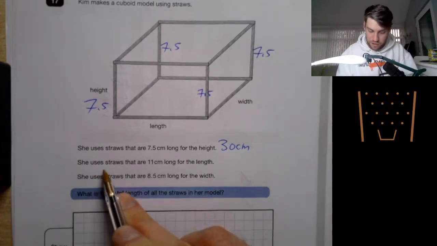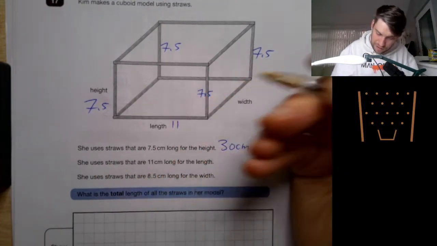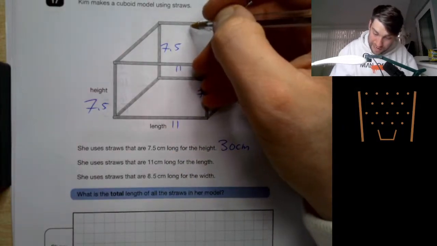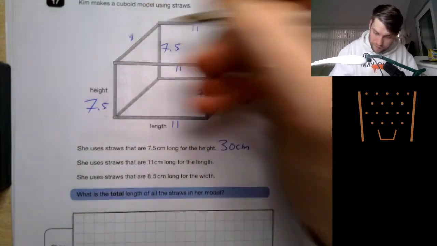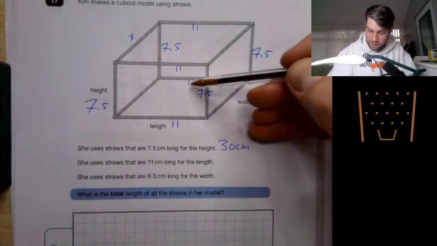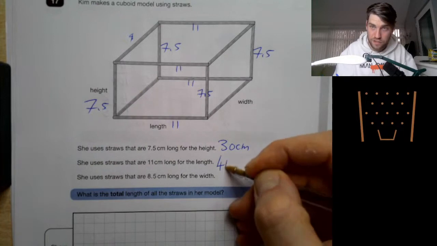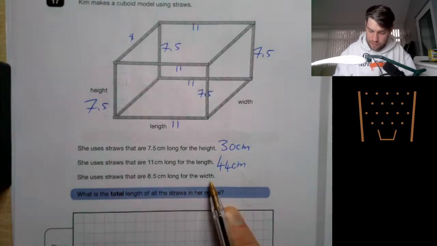She uses straws that are 11 centimeters long for the length. So that's 11. Remember, that one's the same there, 11. That means that one's going to be the same there. It's 11. Nope, not that one. Almost then. And that one's going to be 11 there. Be really careful. 11, that's the length as well. And them two. So that's 4 11s. That's 44 centimeters. 8.5 centimeters long for the width.